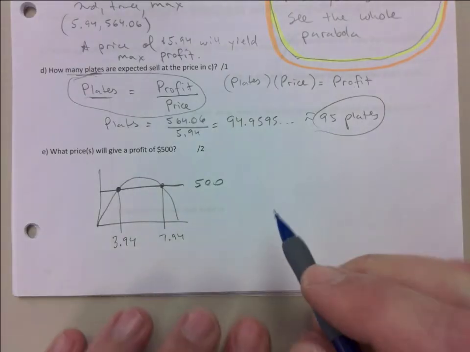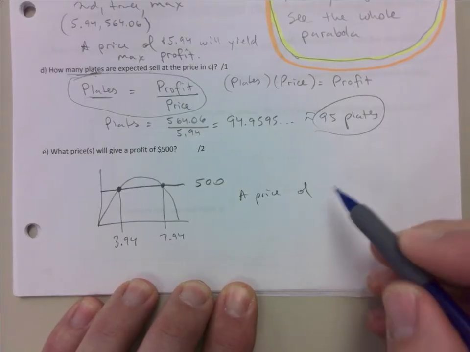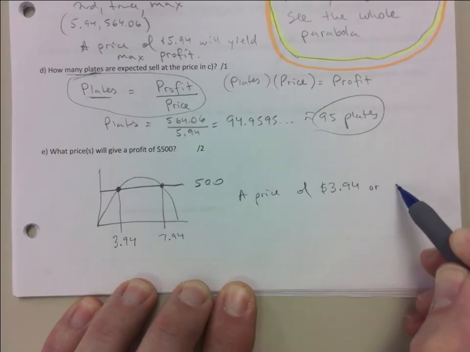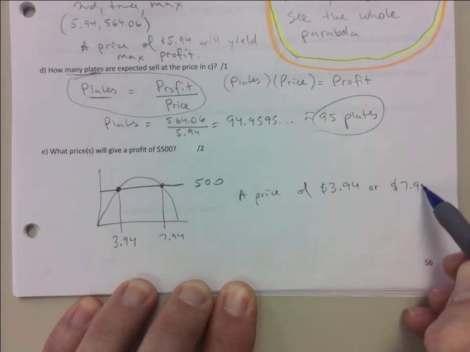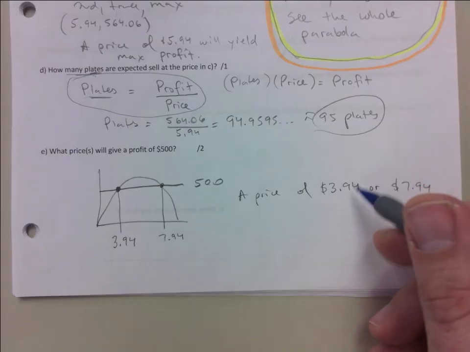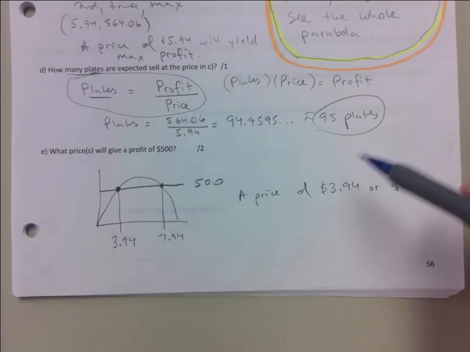So you can either charge a price of 394 or 794. Both of them will give you a profit of 500. You could figure out the plates that you would sell at this price and at that price. You would sell more plates here than here.